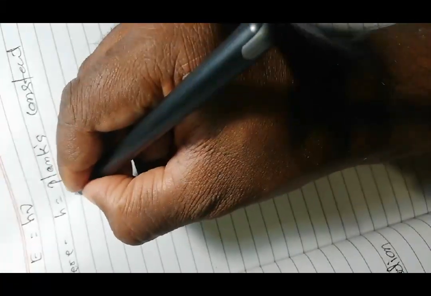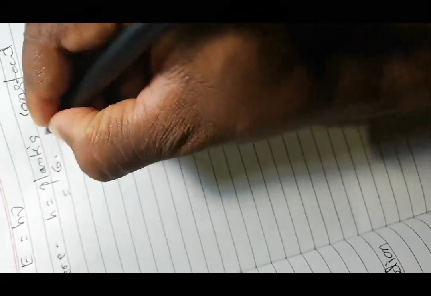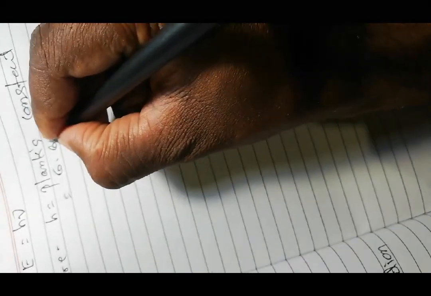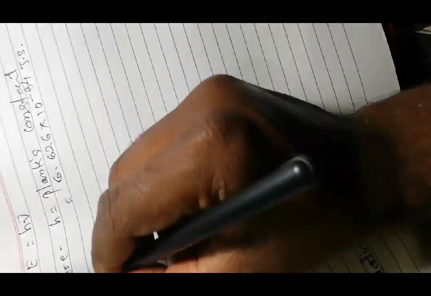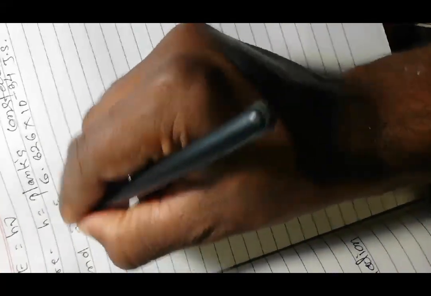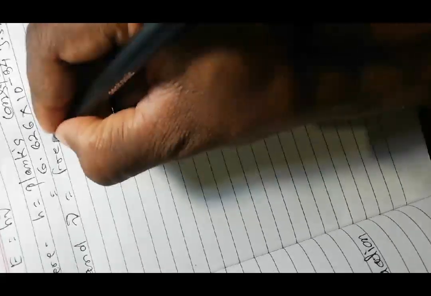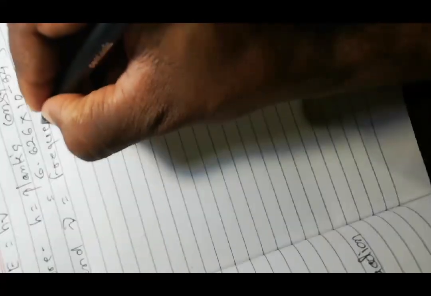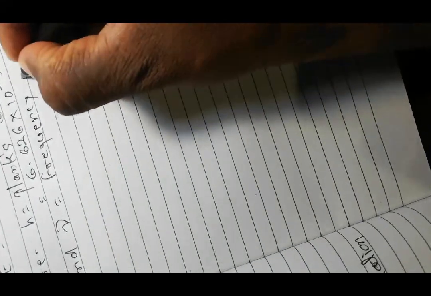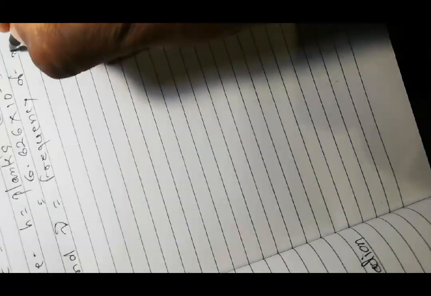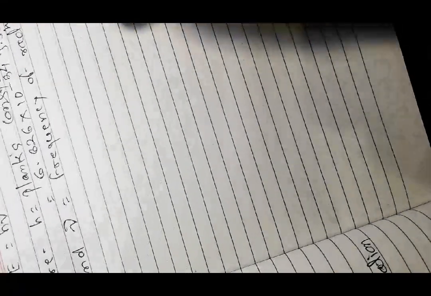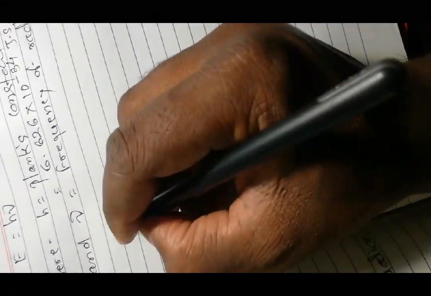Its value is 6.626 times 10 to the power minus 34 joule second, and nu is the frequency of radiation.